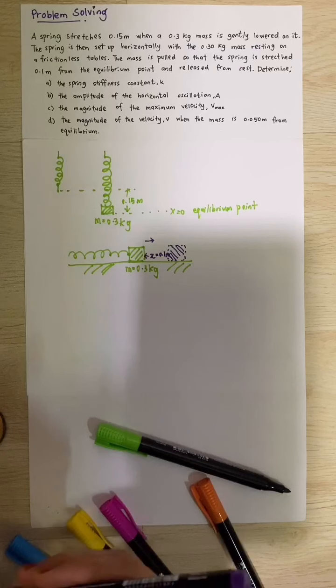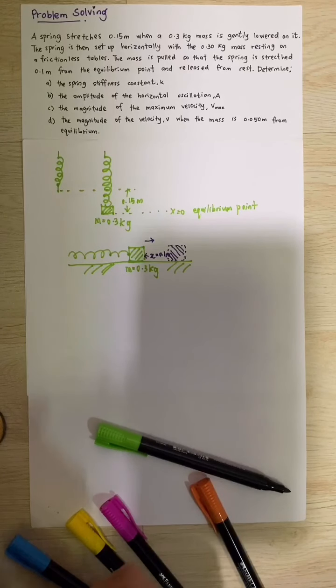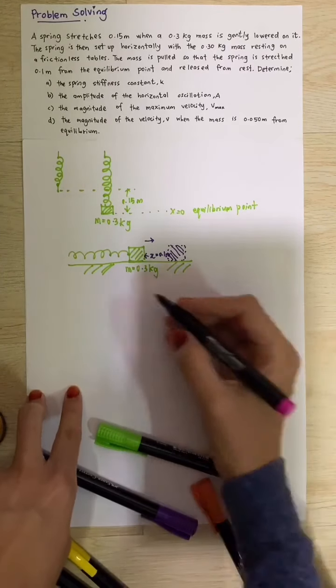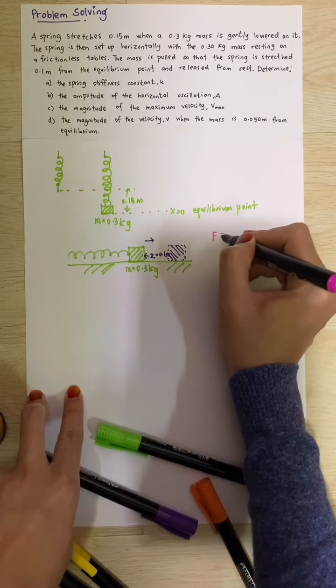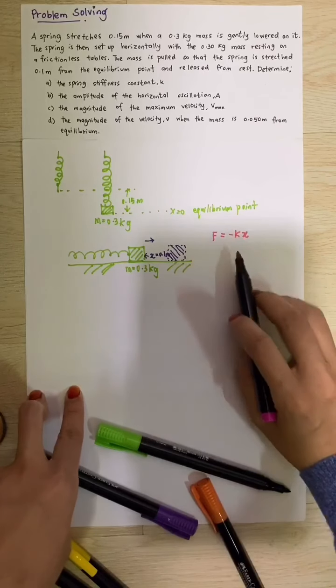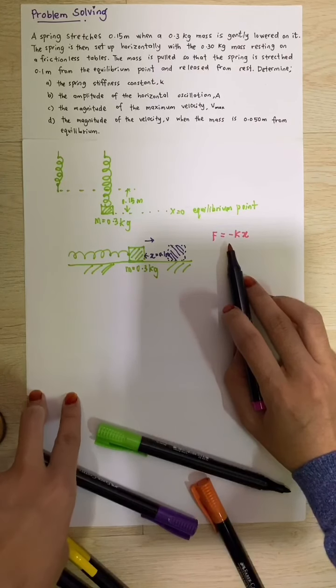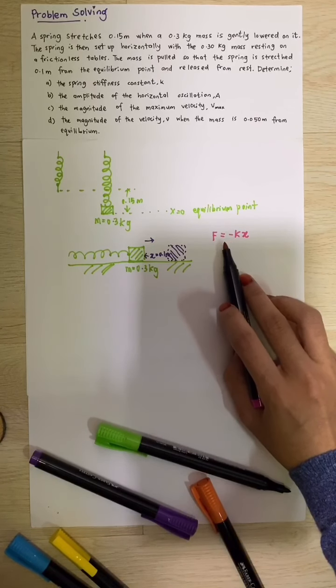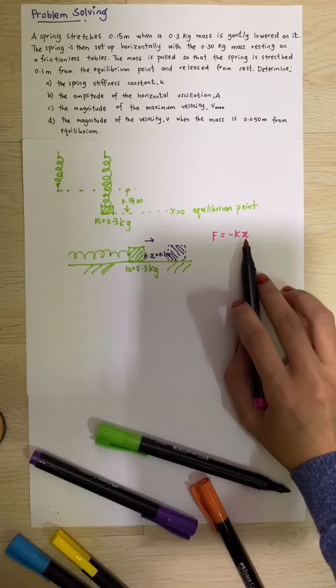The question asks to determine the spring stiffness constant. To find it, we know the equation from Hooke's law: F equals negative kx. Please take note, for any calculation in simple harmonic motion, we need to ignore the negative sign. Do not substitute it into the value. The negative sign just indicates that the direction of the force is opposite to the displacement.